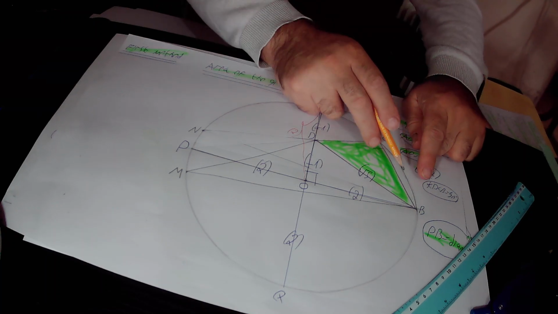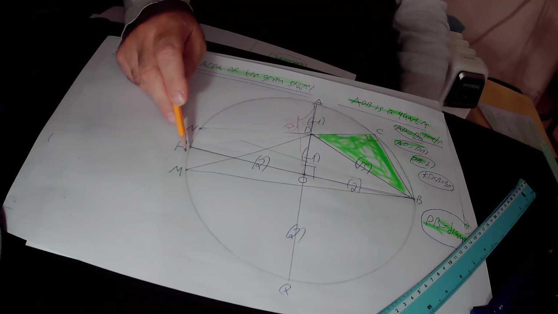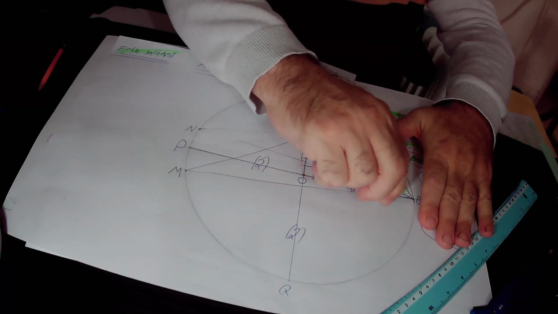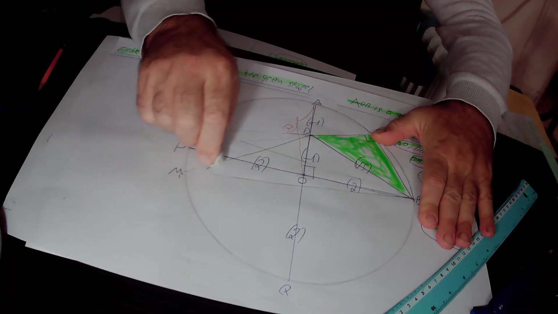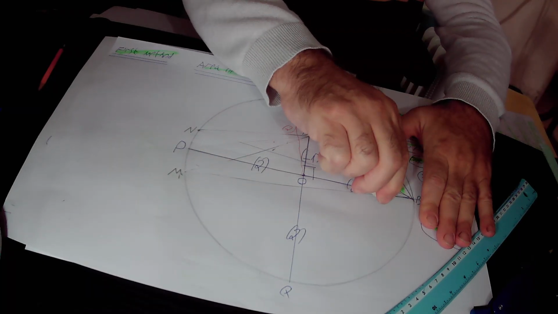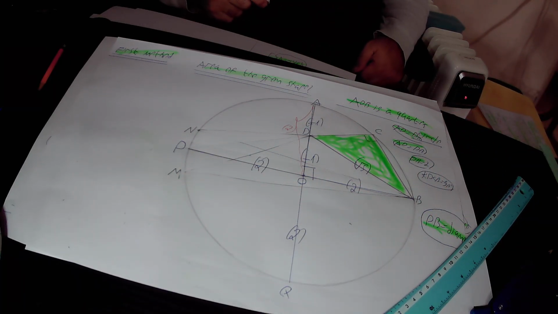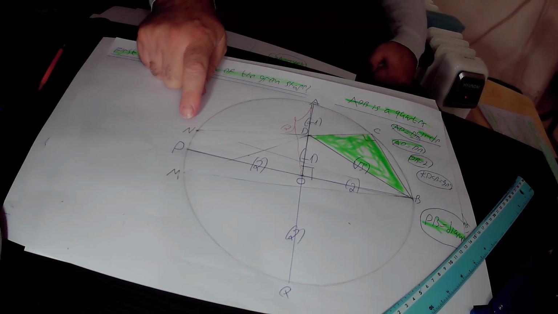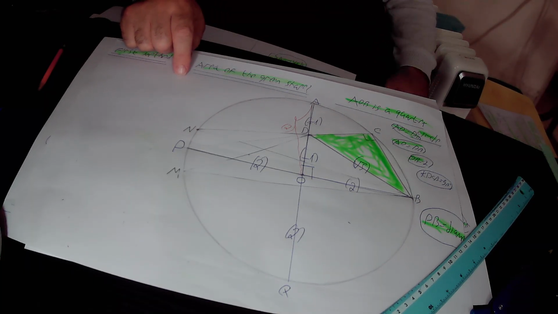Therefore, we can conclude from it that the extended side CD will not touch the circle at point M. And therefore, we will conclude that the extended side CD will touch the circle at point P and not at any other point. Otherwise, we will have a contradiction to rule 5.